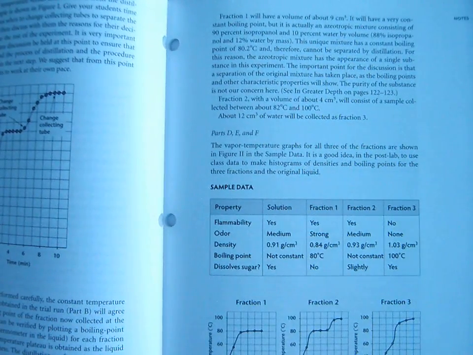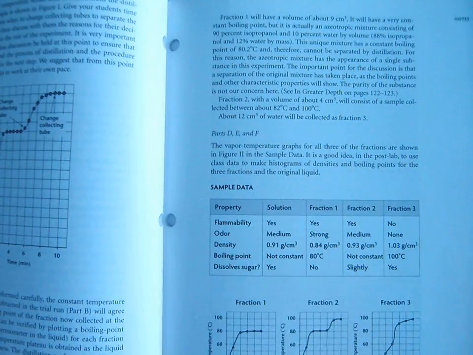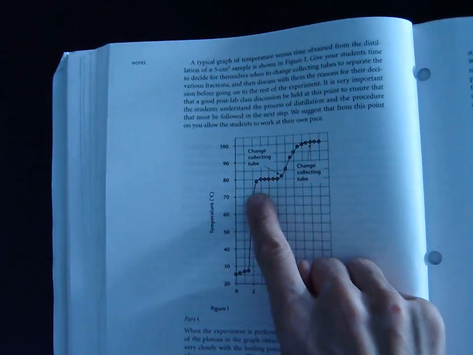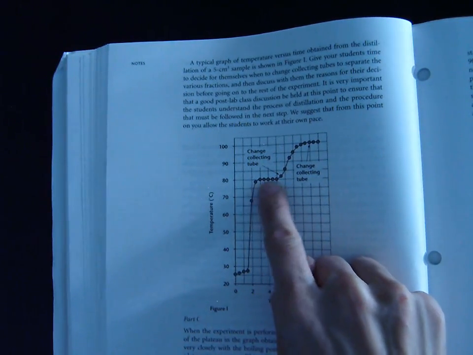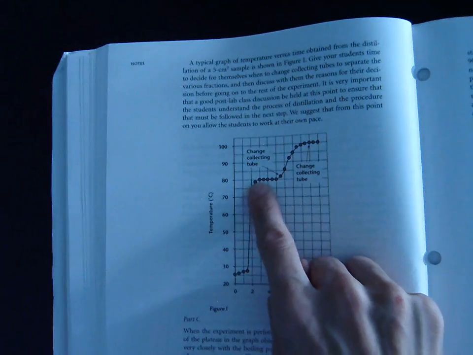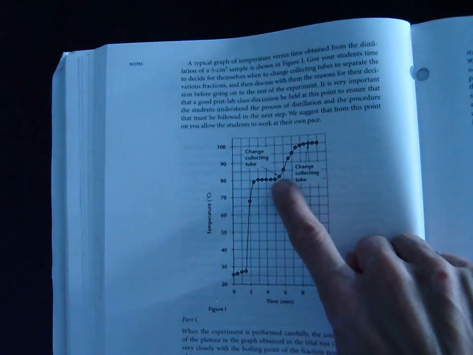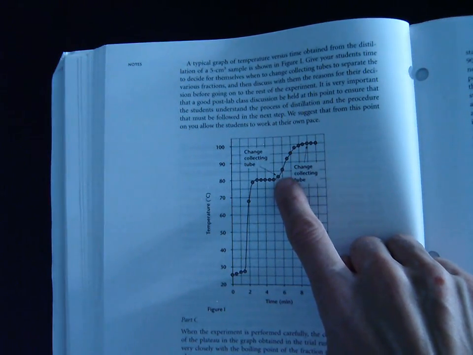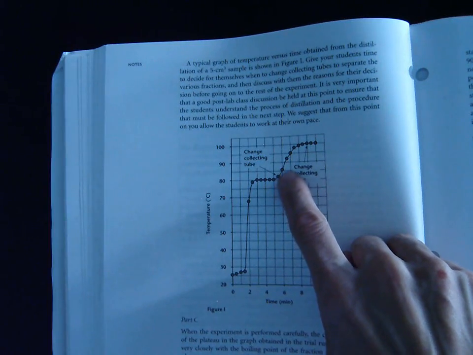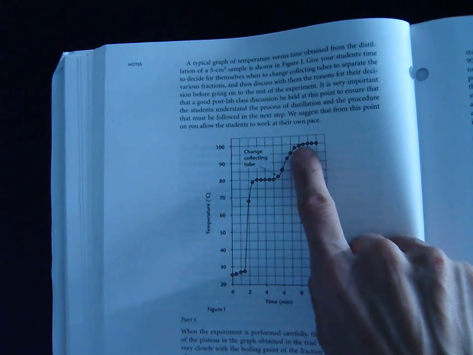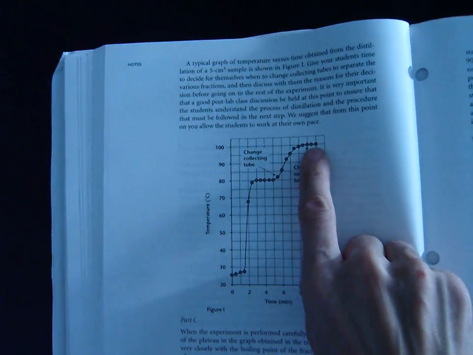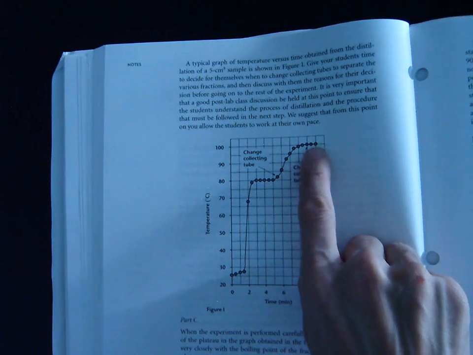The last thing I want to mention is fraction 2. Okay? Fraction 2, let's go back to our graph real quick. If we look at our graph over here, we think about how we collected our substances. We collected the first fraction here, fraction 1, when it was boiling at 80 degrees. This was our isopropanol, or our rubbing alcohol. Fraction 2, we changed, see how it says change collecting tubes? Right as we notice the temperature start to go up again, we move the delivery tube into that second test tube. And this whole time, until we get to about 100, this whole time here, we're collecting that second fraction. Then we move it to the third test tube and collect fraction 3 here.